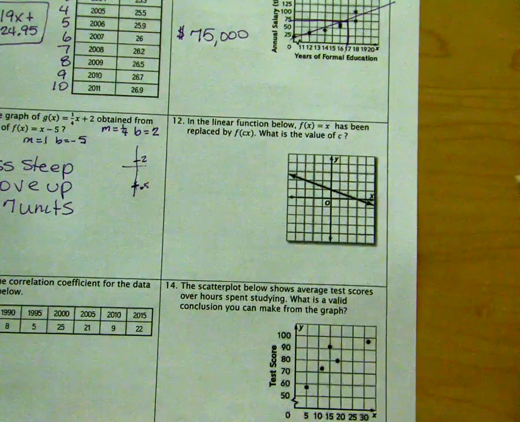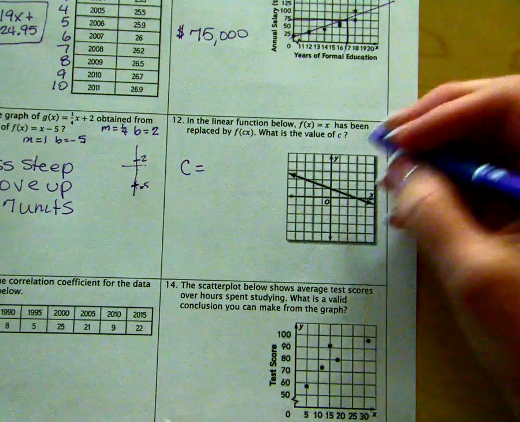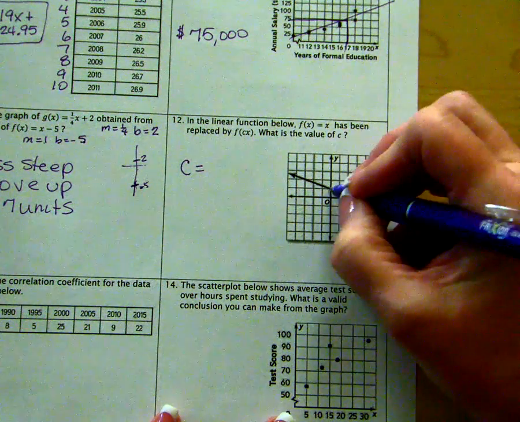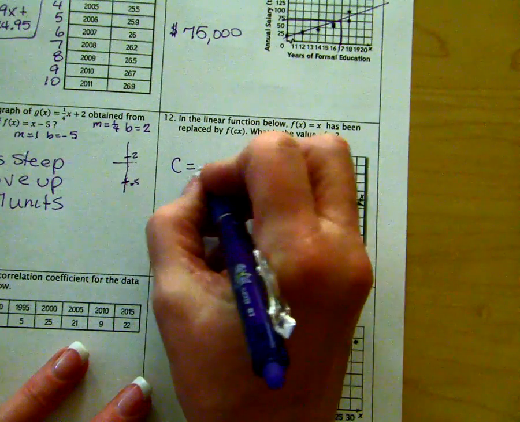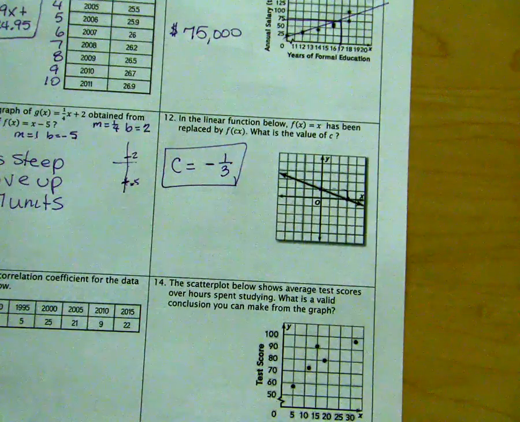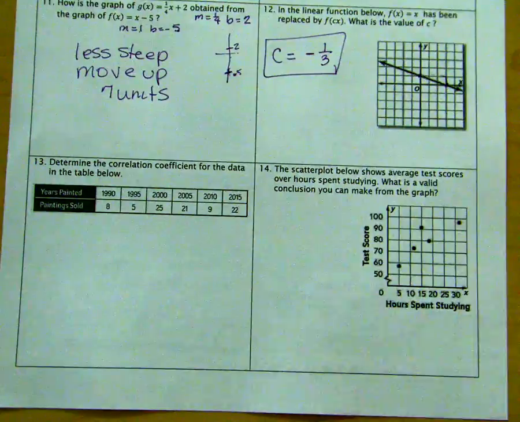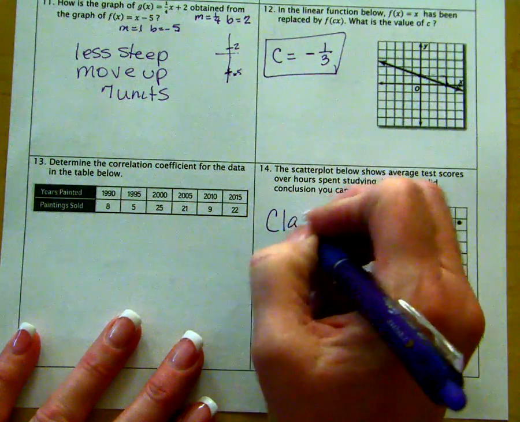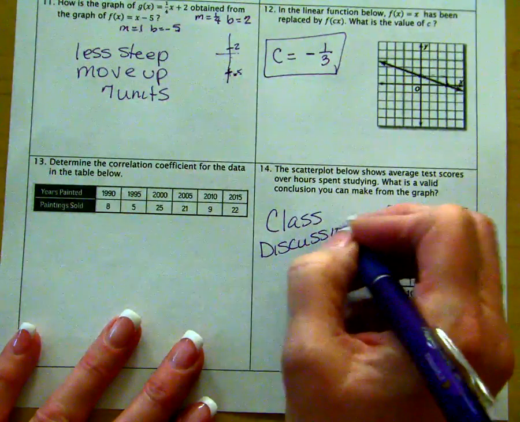For number 12, in the linear function below, f of x equals x has been replaced by f of cx. What is the value of c? Basically, what is the slope of this line? Here's a point, here's a point. We go up 1 and left 3, so c would be -1/3. Go ahead and finish out number 13. 14 will be simply a class discussion. So we'll take care of that in class.